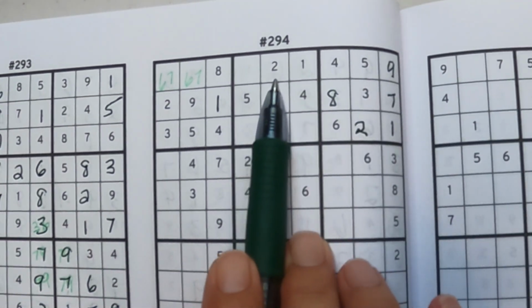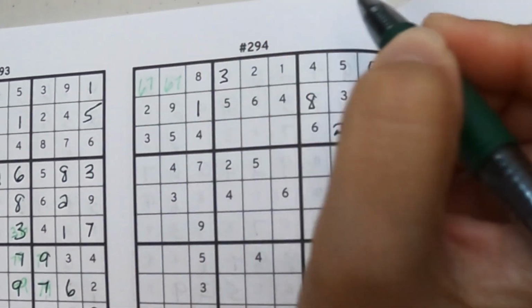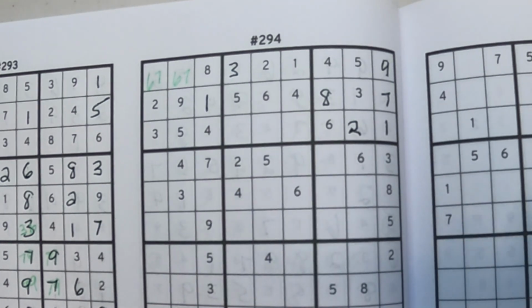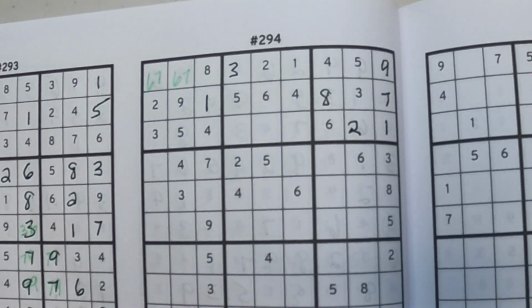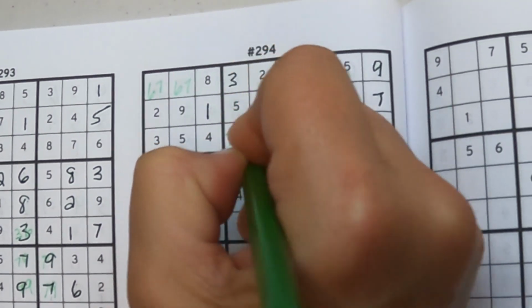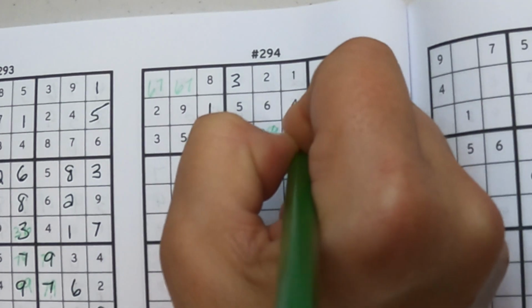For this row now, we're missing a 3. For this row, we're missing 7, 8, and 9, and I don't see any help. So 7, 8, 9 in each of these.